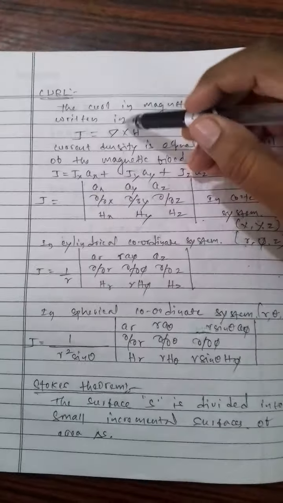In the spherical coordinate system, r, theta, phi, J is equal to 1 upon r squared sin theta times the cross product. That is the curl. How can it be written in the spherical coordinate system? Ar, r Atheta, r sin theta Aphi; dou by dou r, dou by dou theta, dou by dou phi; Hr, r Htheta, r sin theta Hphi.